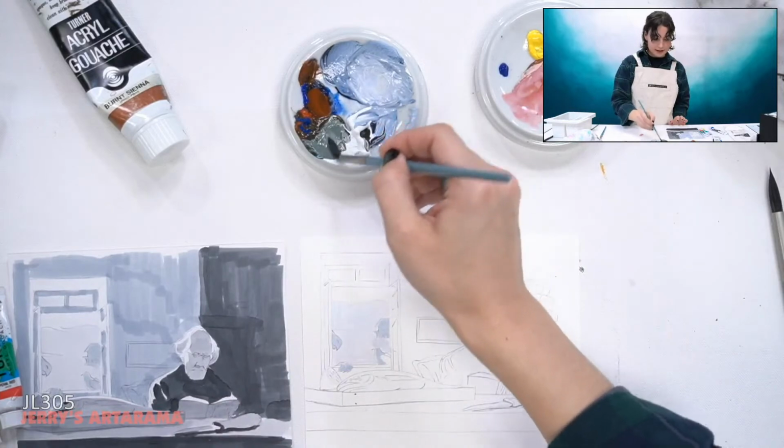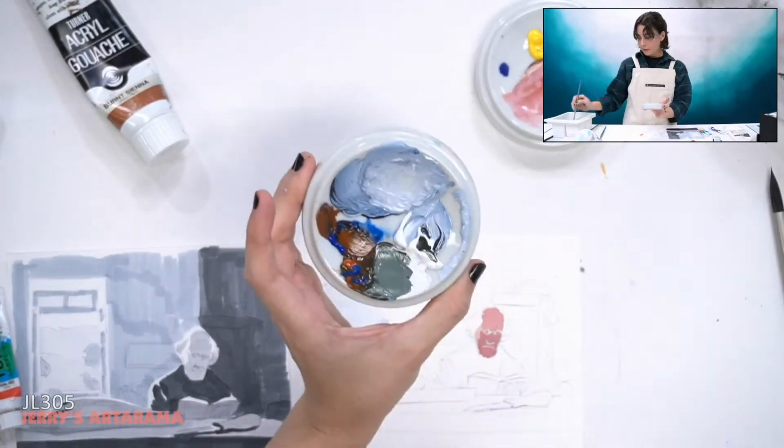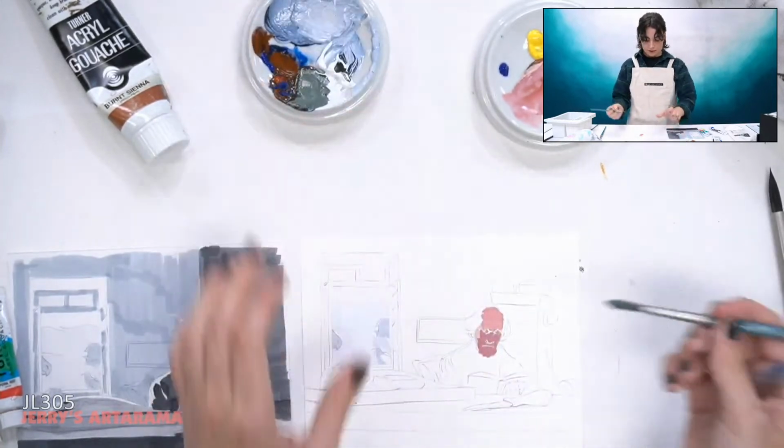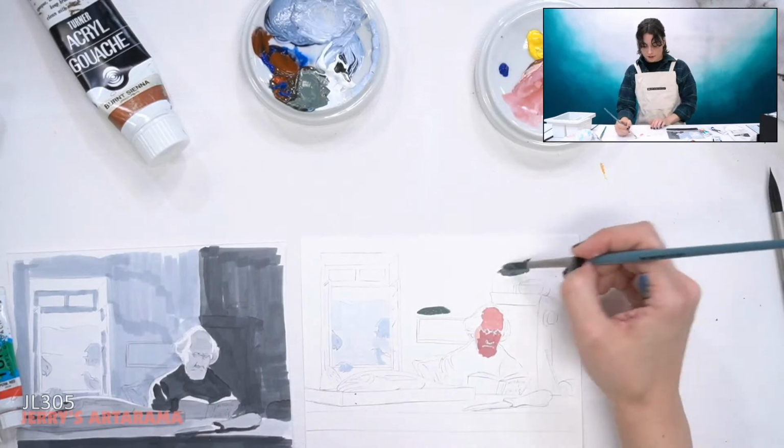But I mixed this kind of warm, almost greenish tone right here. And I'm going to start throwing it into our background really quickly. So that will help. I think that's too dark, so I'm going to use it over here.